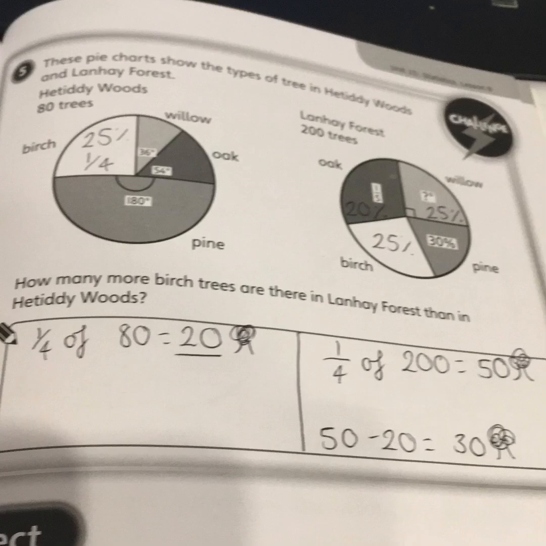Let's look at Lanhay Forest then. So I can see that the birch trees, we'll go a bit slower. So willow trees I can see are definitely 25%, and I can see that because it's got the little right angle in the corner. A fifth is the same as 20%. So if I add those up, 20 add 30 is 50, add 25 is 75%, which tells me that the birch trees must be a quarter as well. And I can actually see that. I can see that that is a quarter of that pie chart. So I need to work out a quarter of 200, which is 50.